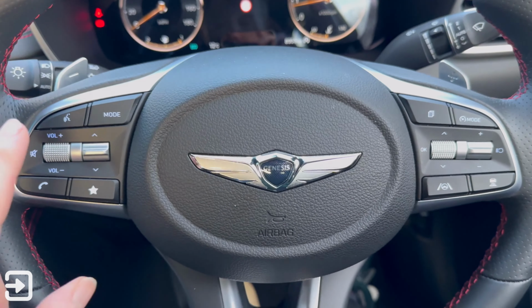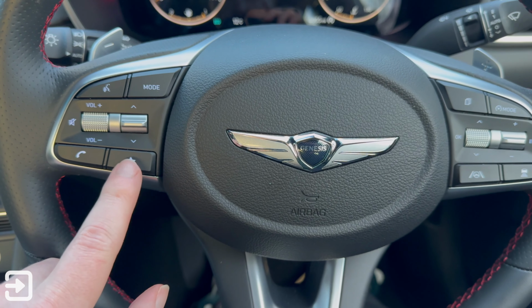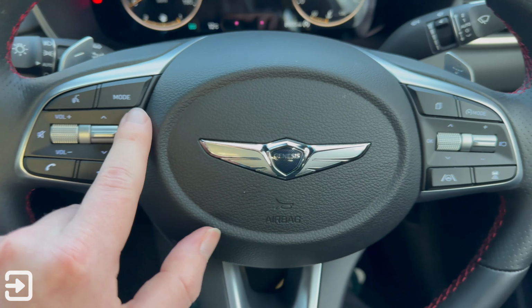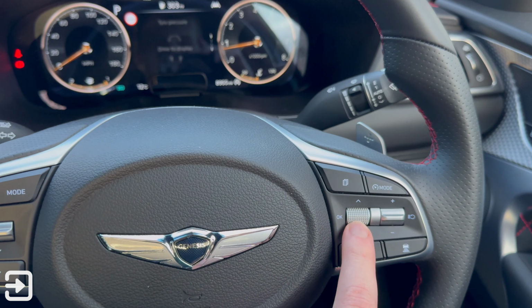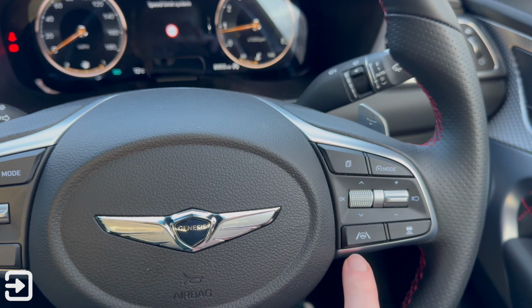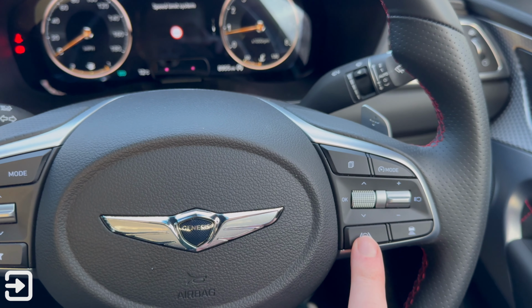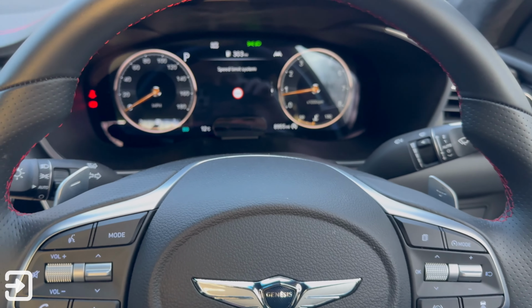Got this nice roller for the volume, got the tracks, got the phone, got a little star which you can customize, the mode, voice control, and then the sort of wheel I've been using to control some of the items in there. And then this is controlling the cruise control, the mode for the cruise control, keeping the vehicle in lane, so lane assist systems, and then the distance between the vehicle in front of you.